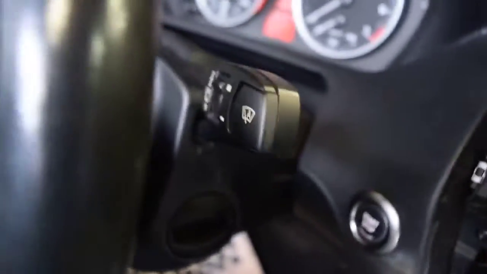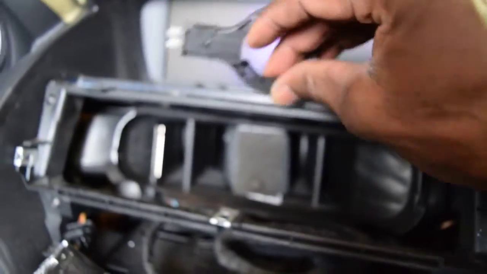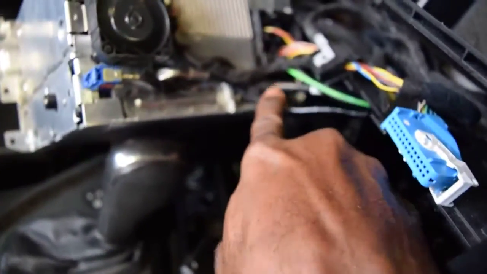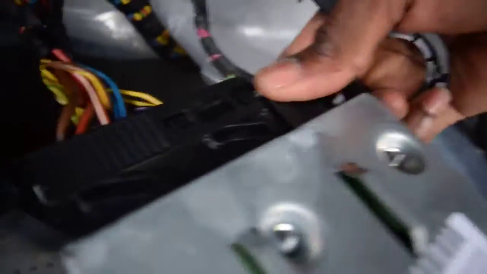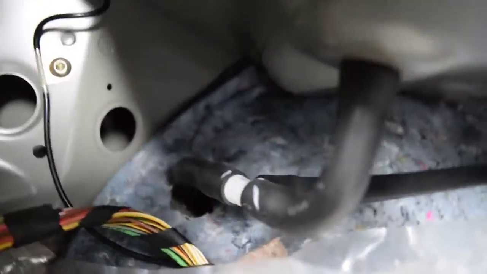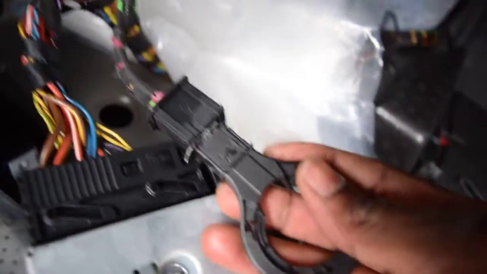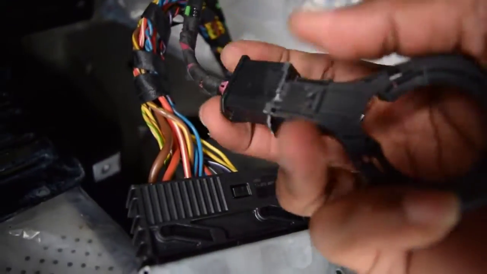So terminal 15 is on now. There goes light in the cluster. And if I take up this string right here, this is the MOST jumper here. So we can jump the MOST bus on the back of the CCC. We can take this off and jump this, and then we could try that, and that is how it is done. Push it inside there and make sure it's stuck in snugly.